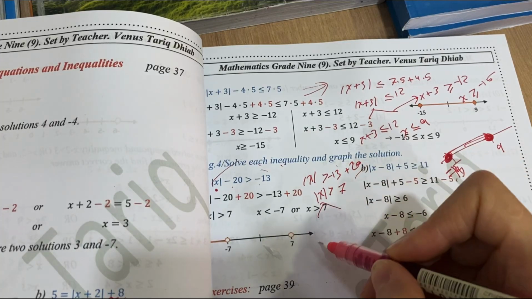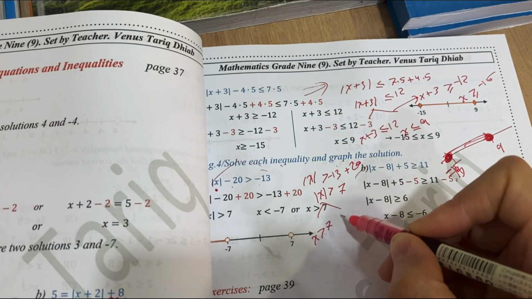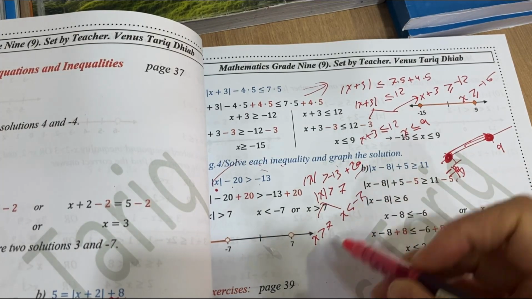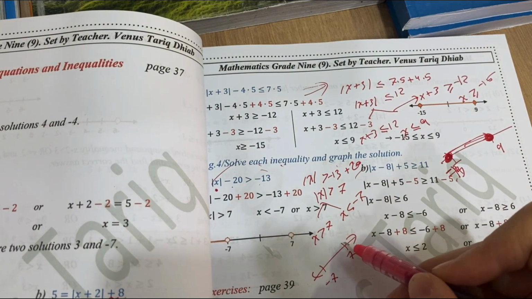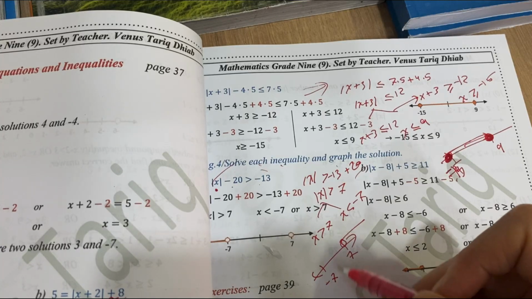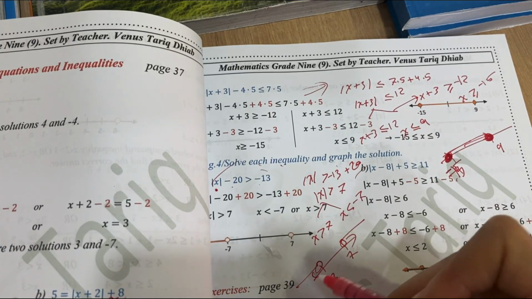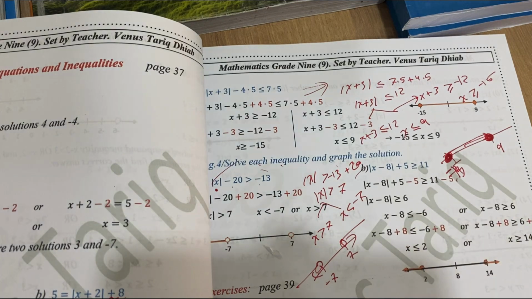This changes to 2 results: x greater than 7 or x less than negative 7. For the graph, we have negative 7 and 7. Then x greater than 7 is on the right side, and x less than negative 7 is on the left side. Because we do not have an equal sign, the circles are empty.